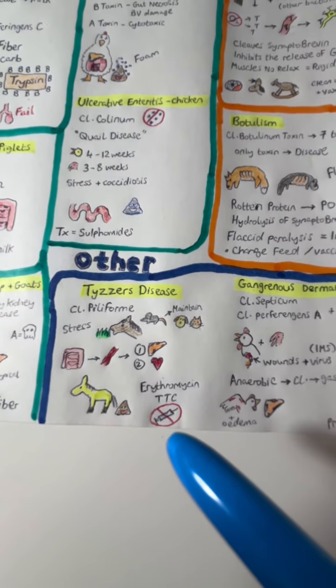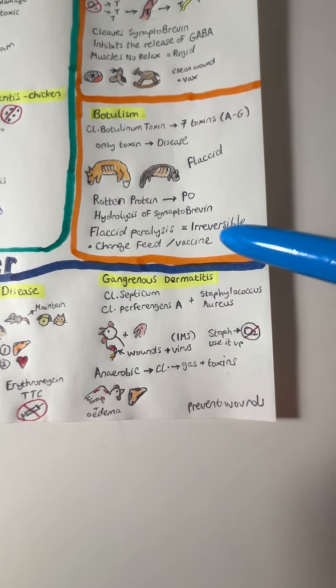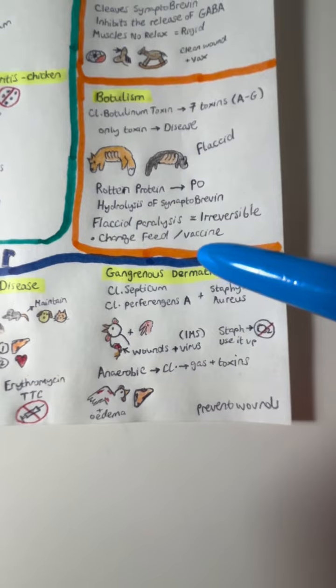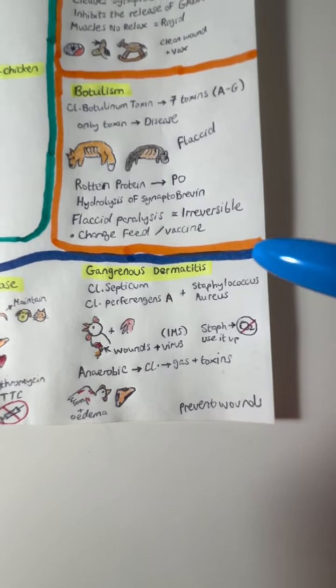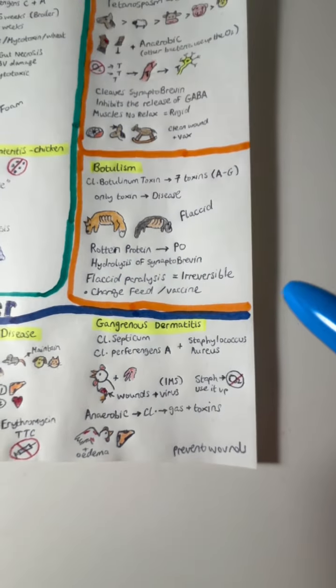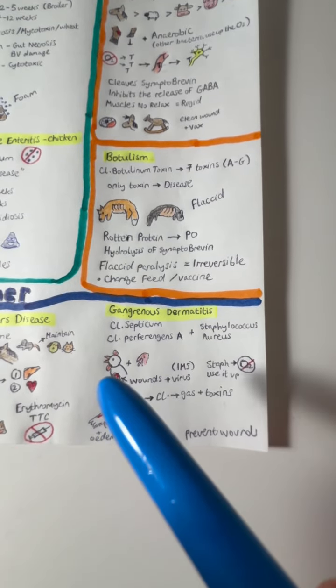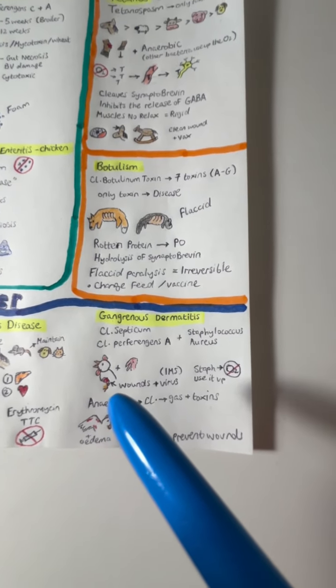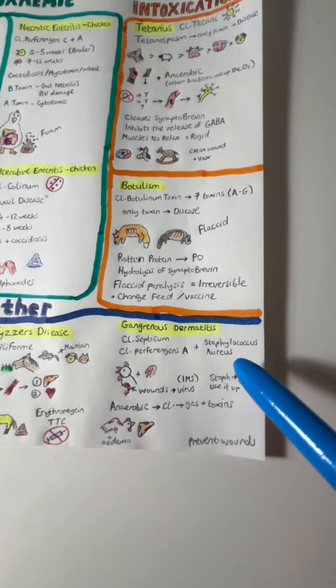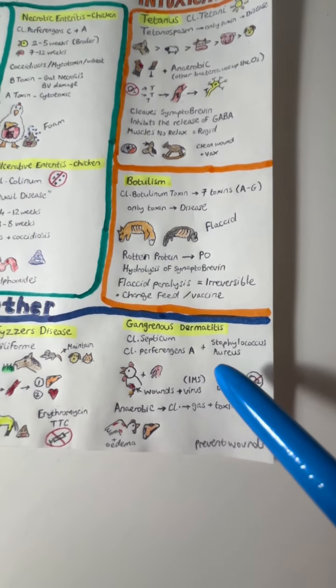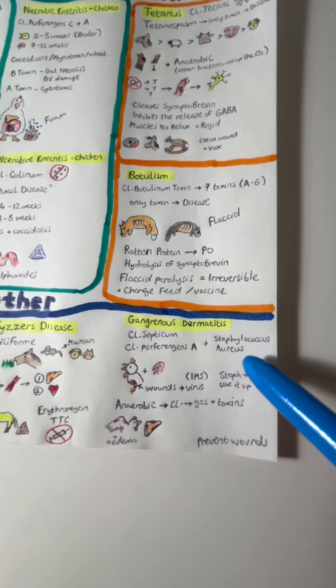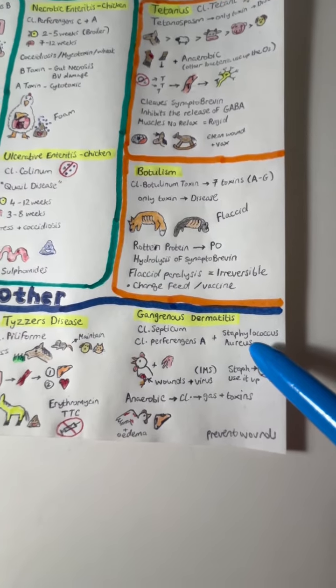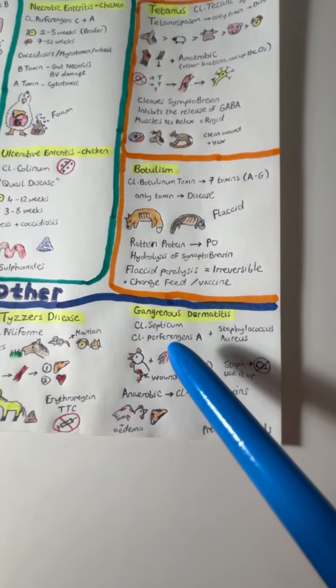There is no vaccination. For gangrenous dermatitis, it is caused by Clostridium septicum, Clostridium perfringens A, and Staphylococcus aureus. It mostly affects turkeys and broilers that are under 5 months old. When they have wounds, Clostridium and Staphylococcus will colonize the area, and then Staphylococcus will use up all the oxygen, and this will allow conditions for the Clostridium to enter the wound and replicate.